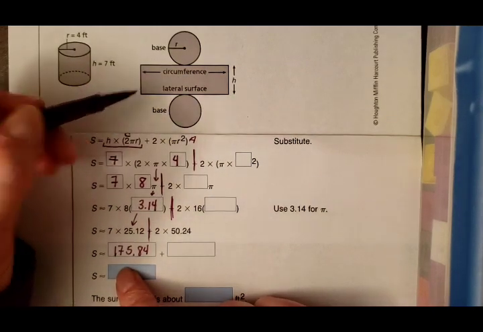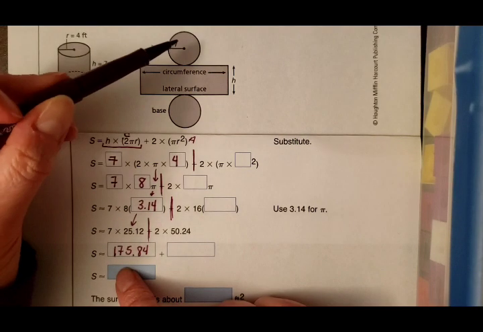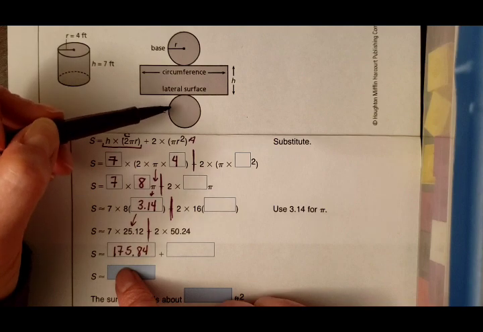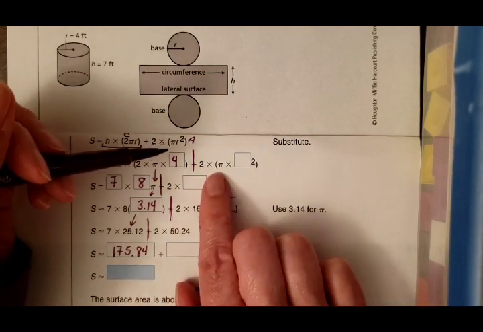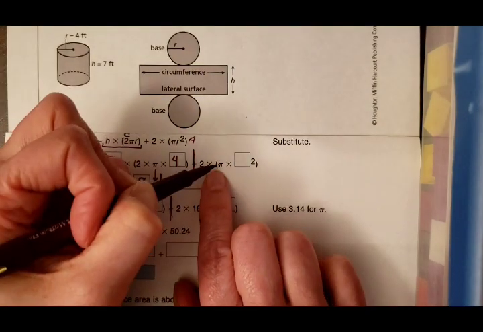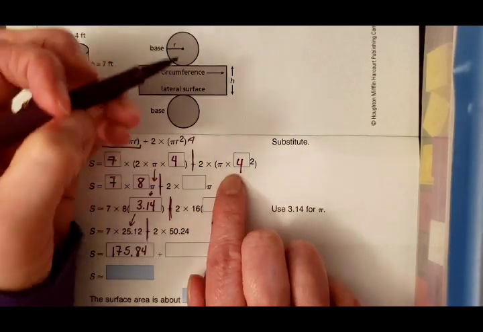It's the rectangle part. We did the circumference times the height. Now we're going to find the area of the base, the circle, and multiply by 2 because there are 2 of them, and then we'll add it all together. So 2 times pi times r squared, r is still 4, so 4 squared.